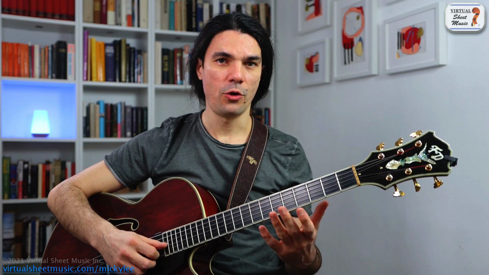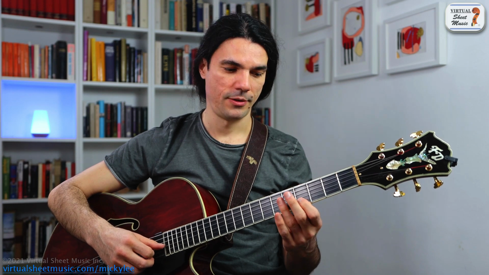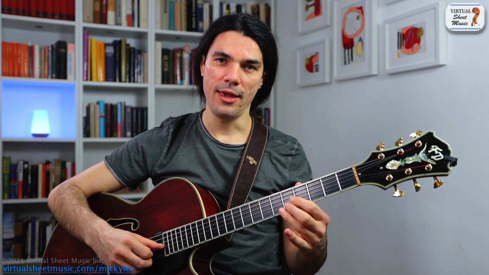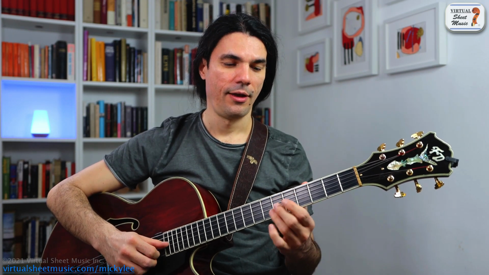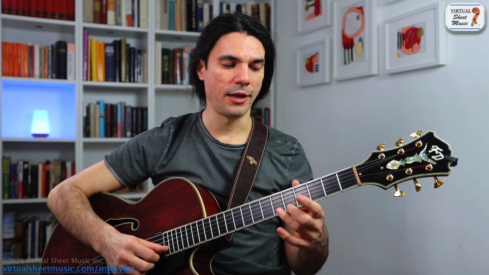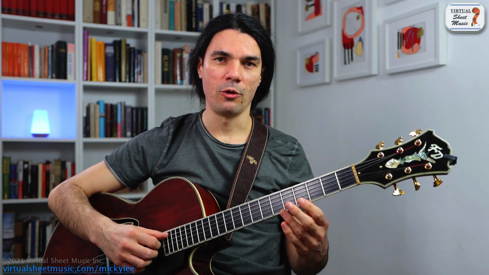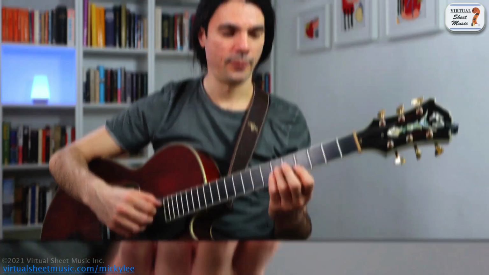So practically for this chord, on the 2nd string we can use the notes D sharp or E flat, E, F and F sharp. And on the 1st string we can use A and B. Let's combine all of these and hear how they sound.